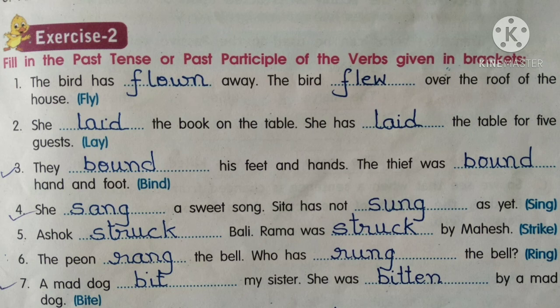Fourth, she dash a sweet song. Sita has not dash as yet, and your verb is sing. So first we write verb 2, S-A-N-G, sang. And in the next we write verb 3. Why? Because it has before it, and sang is verb 2. So verb 3 will become sung, S-U-N-G.